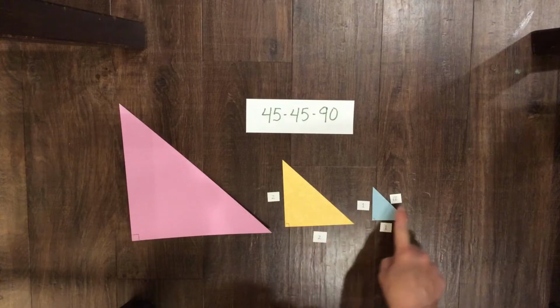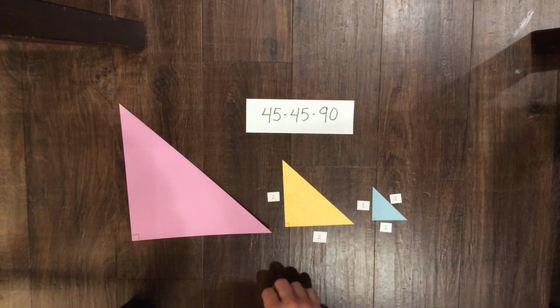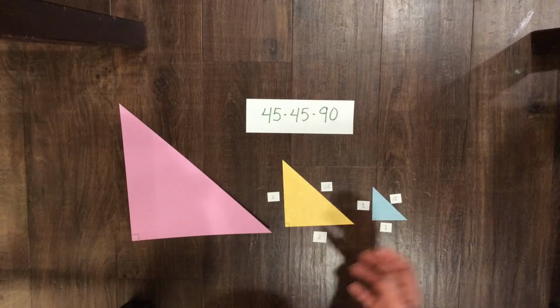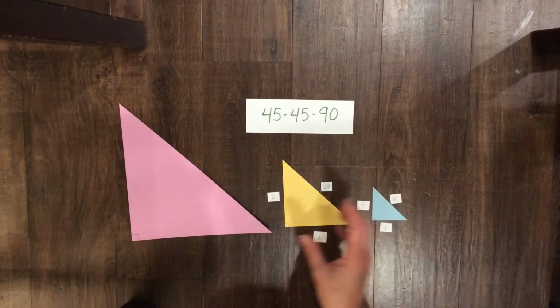1 times 2 makes this. Well, what's square root 2 times 2? You got it. It is 2 square root 2. That's how we can get the measure of these sides. They're proportional. We can multiply each of the sides by the same number.